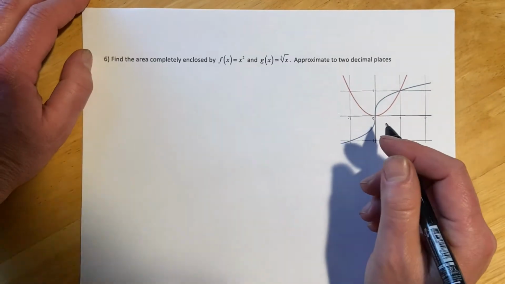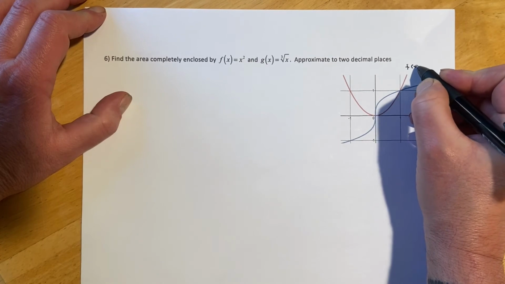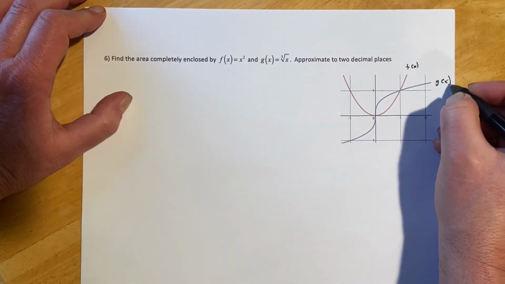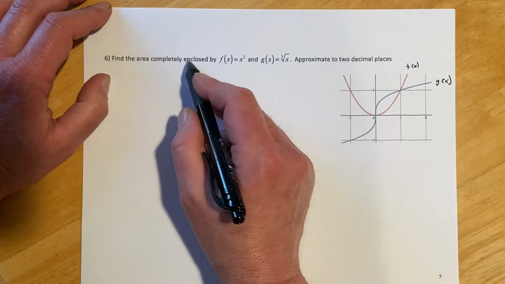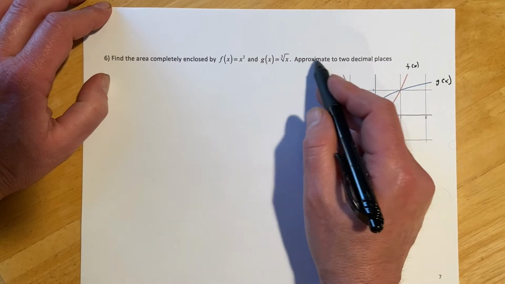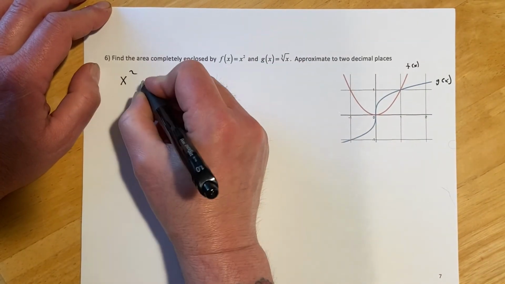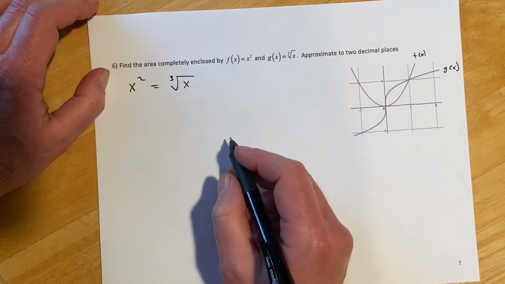This one is similar, but it's actually easier. So f of x is the red one in this case, and g of x is the blue one in this case. And so again, I'm trying to find the area completely enclosed by these. So I would set x squared equal to cube root x.